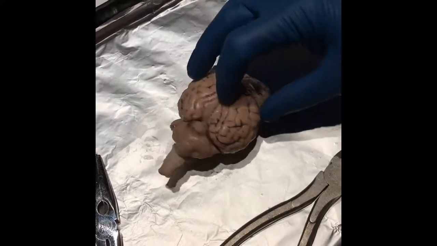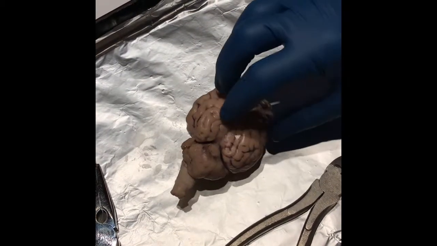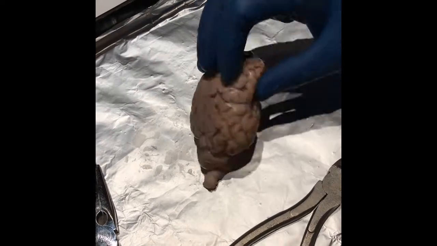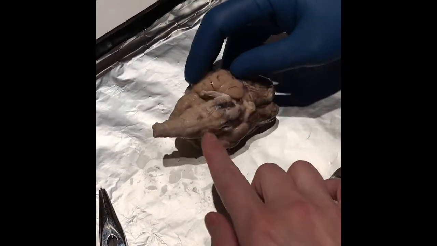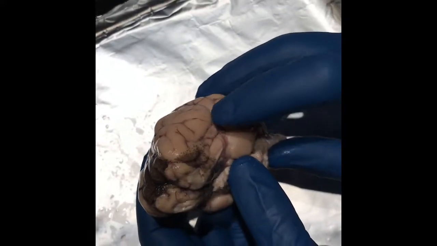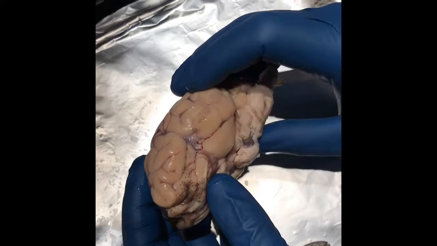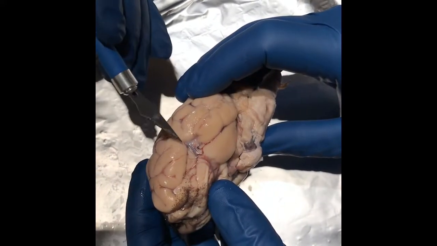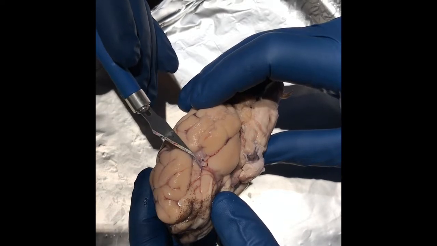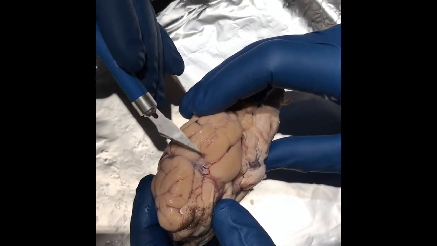This one didn't come with a bunch of dura mater on it or any of the really tough meninges. There might be a little bit right there, like around here. There could be some of the arachnoid, just the slightest bit maybe. Yeah, I agree.